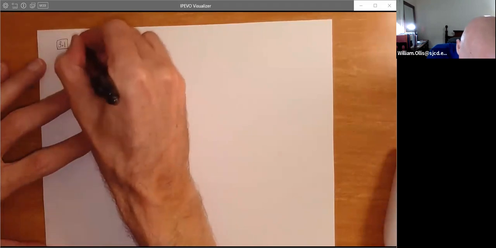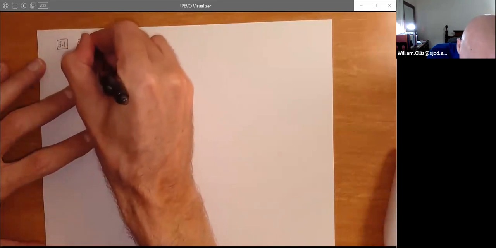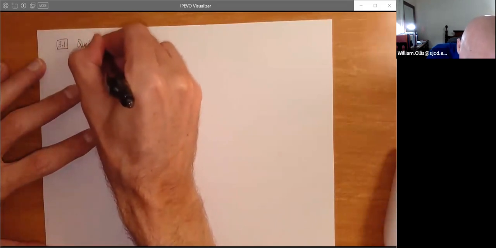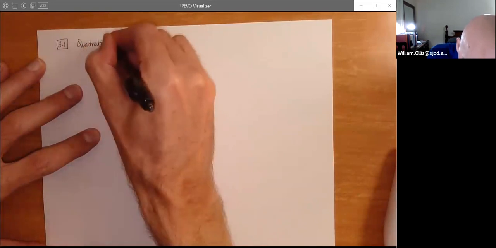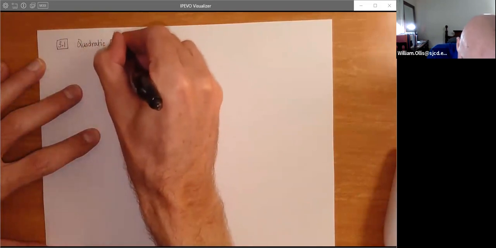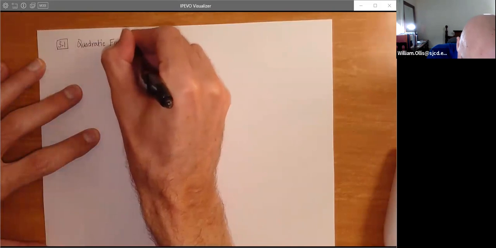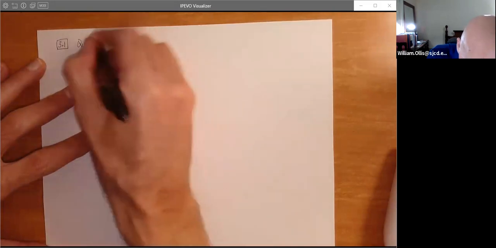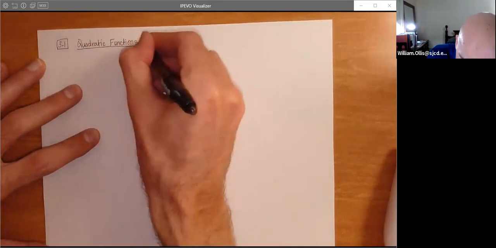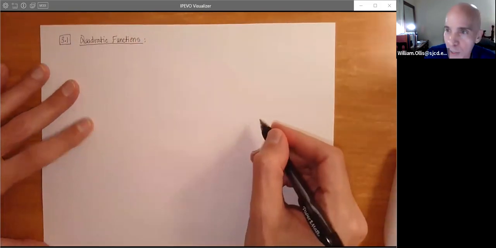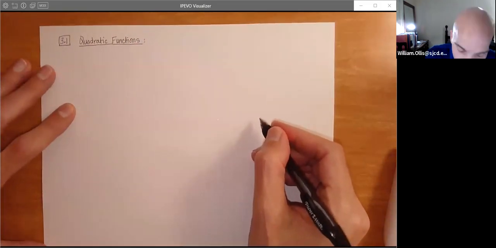Again, quadratic functions. When we get to conic sections, we will generalize the quadratic function and define the parabola, and that will be even more detailed than what we'll get with these types of functions. It's going to be a lot of fun.